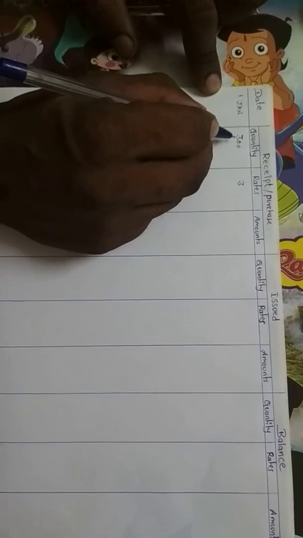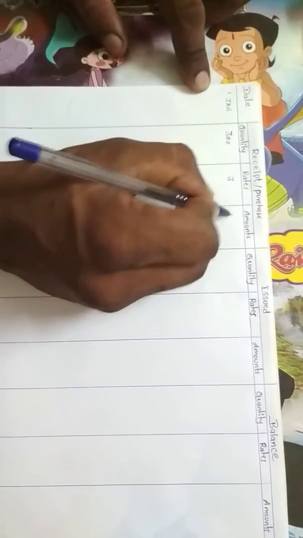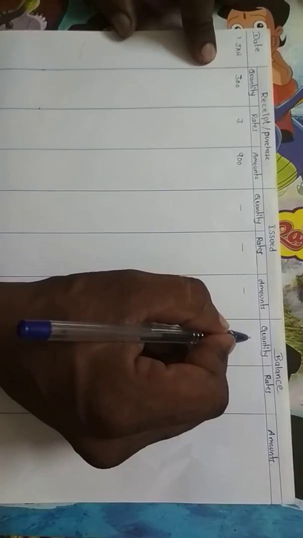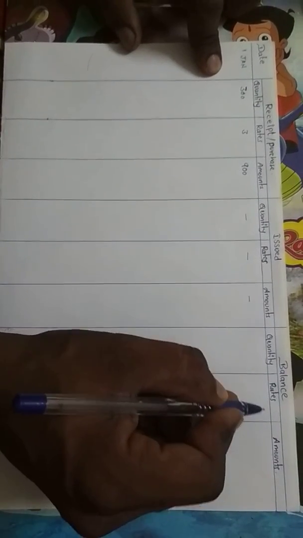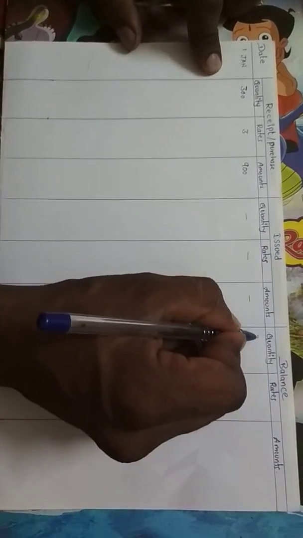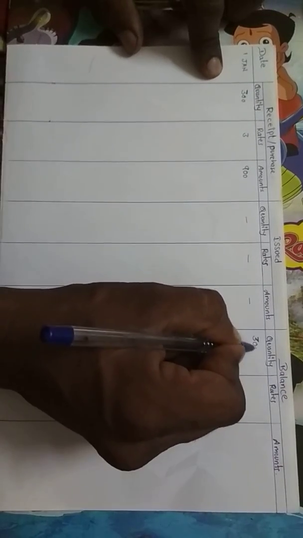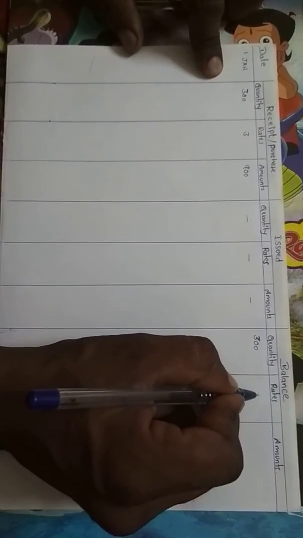If you multiply 300 into 3, we get the total amount, that is 900. They have not issued anything, so it's blank, and we have to balance whatever transactions we are doing, in purchase or in issued. So 300 is the balancing figure, the rate is 3 rupees and the total amount is 900.